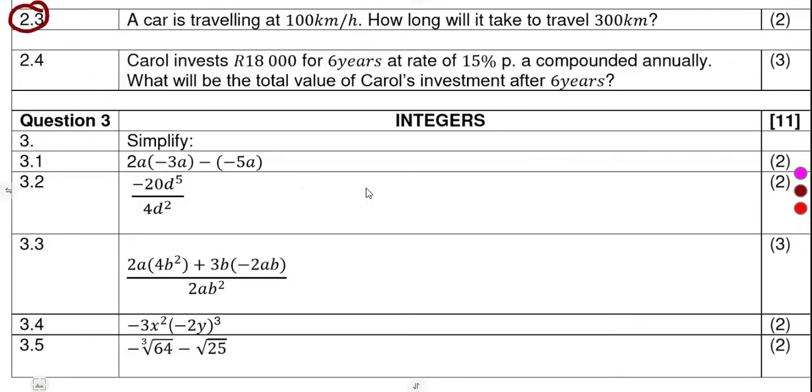All right, 2.3. A car is traveling at 100 kilometers per hour. What is that? The speed, kilometers per hour. We are given the speed, 100 kilometers per hour.